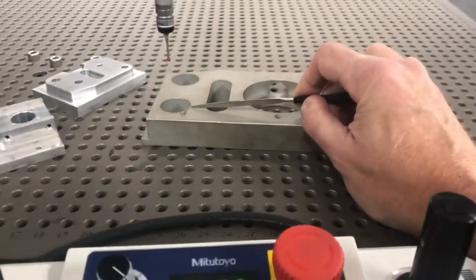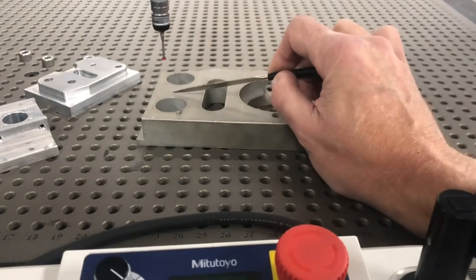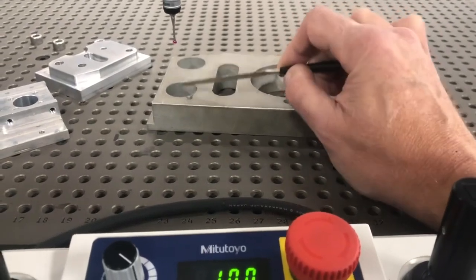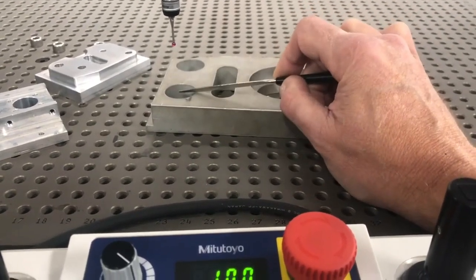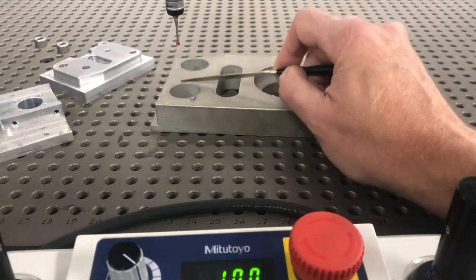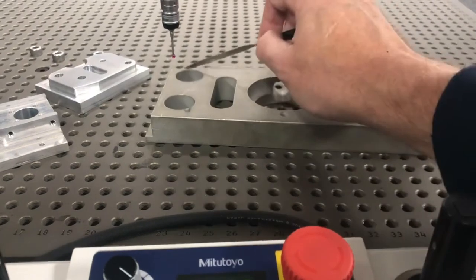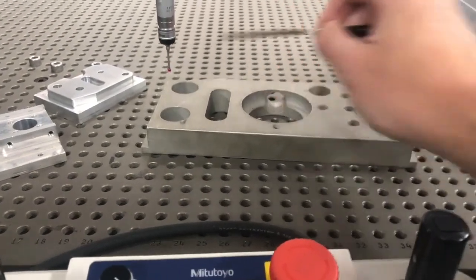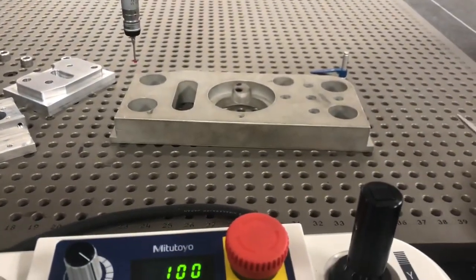Now if you were doing it by hand, you'd probably have to take calipers and measure here to here, take 1 hole, divide it by 2, and add half a hole to this distance here, or here to here and subtract half a hole to get it. CMMs, you don't have to do that.